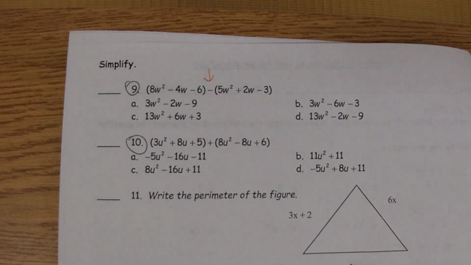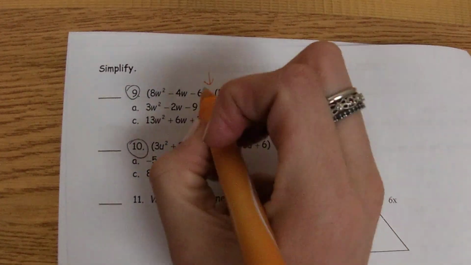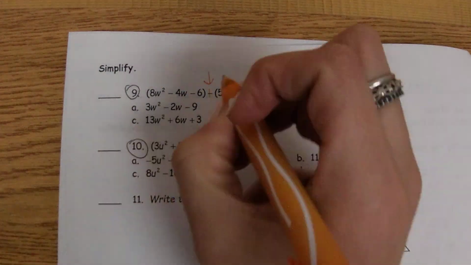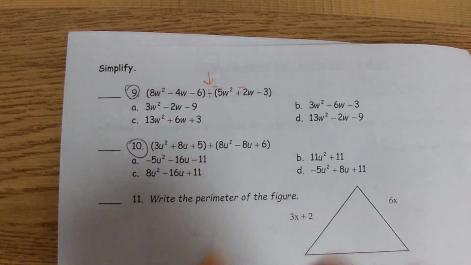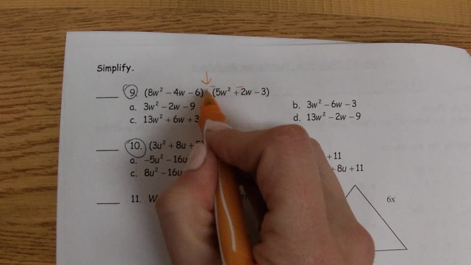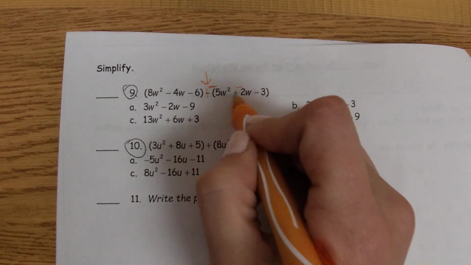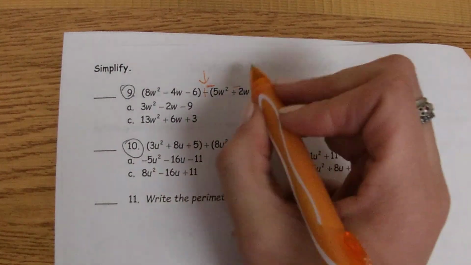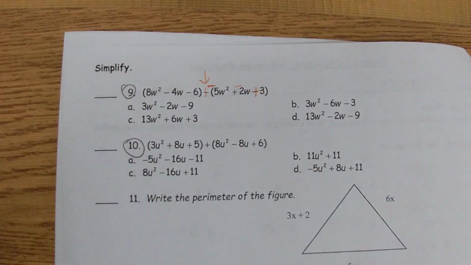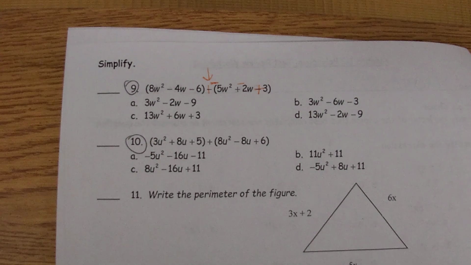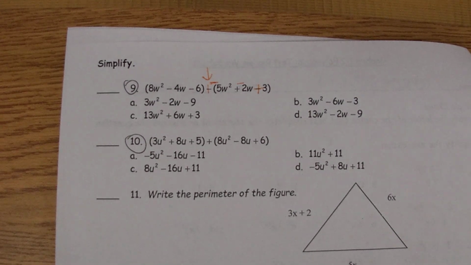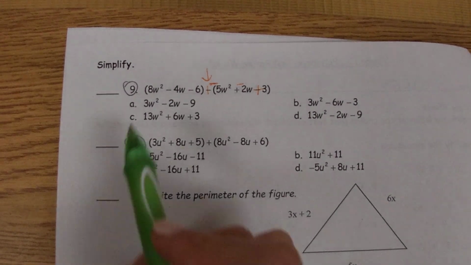And remember, we always want to turn subtraction into addition. So I'm going to turn this into an addition sign and then change the sign of everything following it. This was a positive 5, so I'm making it a negative. This is a positive 2, so I'm making that a negative. This is a negative 3, so I'm going to make that a positive. Then once I've changed it to addition, I just need to combine like terms.